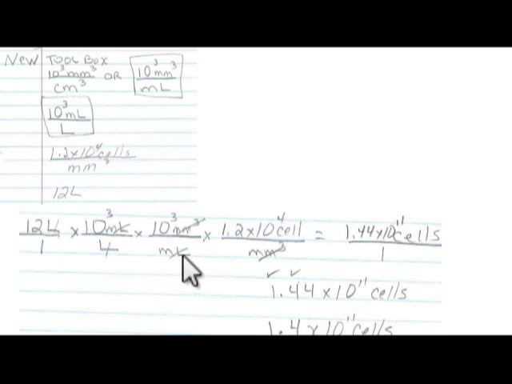But now I've got the problem with milliliters being down here. So I can come up and grab this term, bring it on down, so that my milliliters cancel, and I'm still left with liters. So I can come up here and grab this one and put that over 1. So now my liters cancel, my milliliters cancel, my millimeter cubed cancels, and I'm left with only cells. Now when I multiply all these together, I've got 12 times 1,000 times 1,000 times 1.2 times 10 to the 4th. And that gives me 1.44 times 10 to the 11th cells.